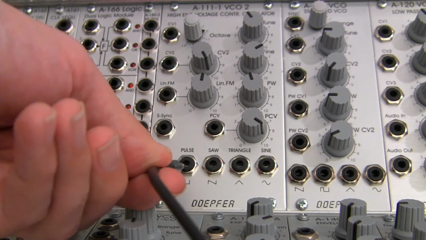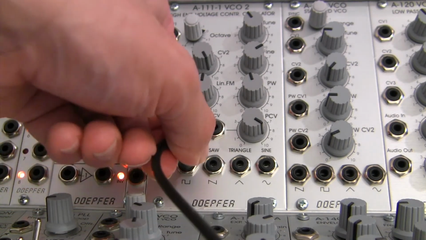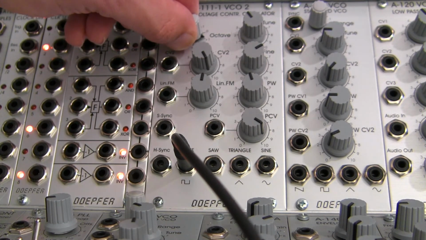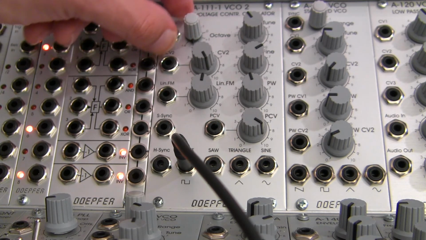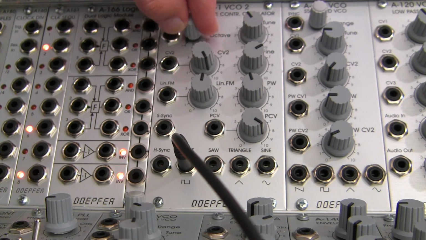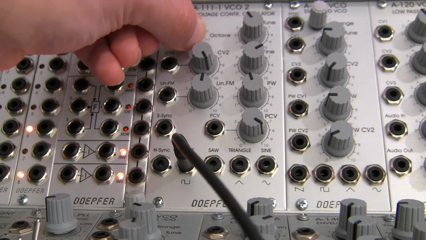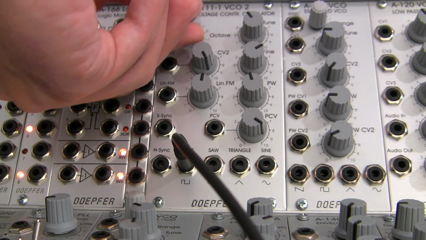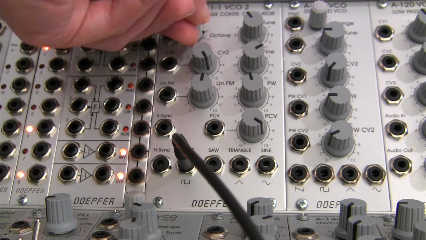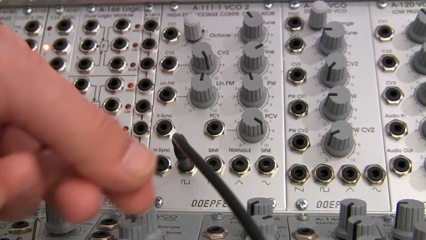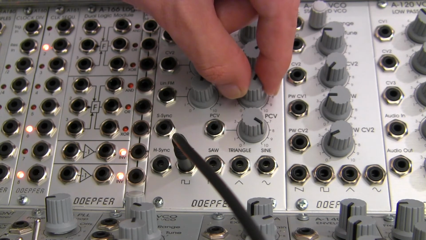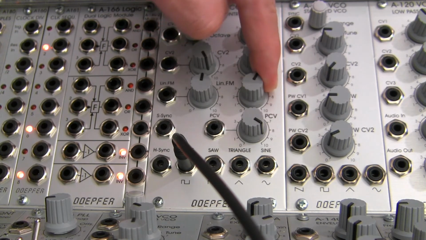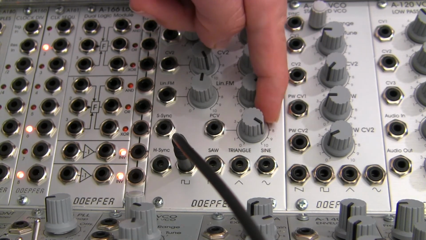Okay. And finally, let's hear the pulse wave, or rectangle. So going up. Let's go down. And let's just hear a little bit of pulse width changing. Just because I kind of love that sound.